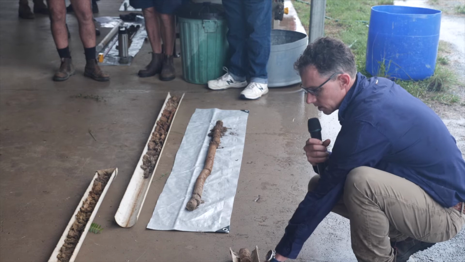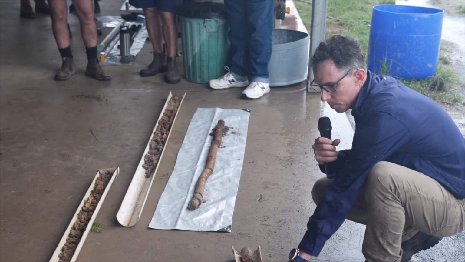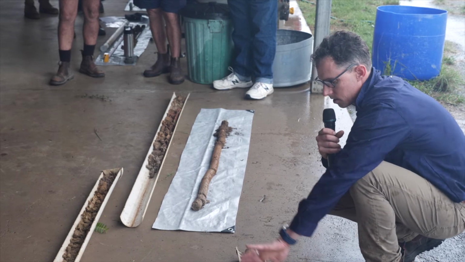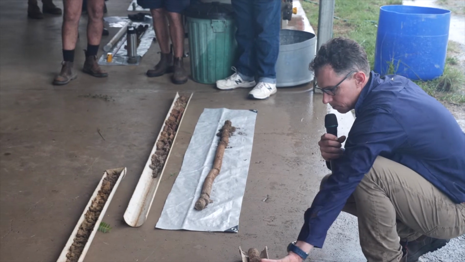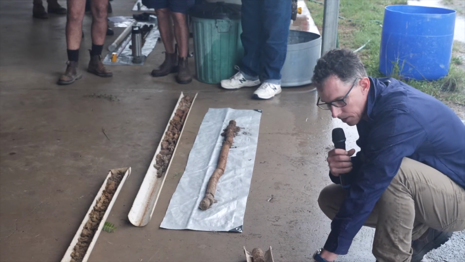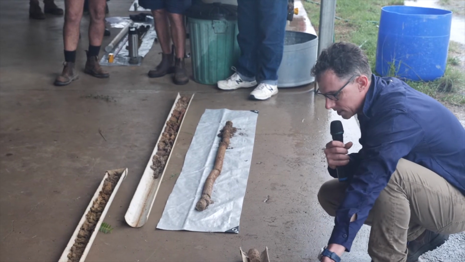Sometimes, if there's a bit of nastiness at the top of the subsoil, you'll see roots travel horizontally along the top of it. In this instance, we don't see that. We actually see evidence of roots most of the way down.